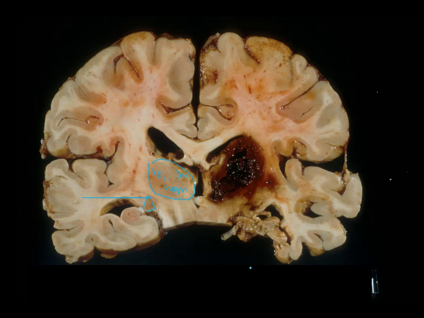Back to the very first day. What happens when you have a unilateral expanding mass? Yeah, brain herniates. It moves. So this person had transtentorial herniation on that side. That temporal lobe was completely necrotic. Let's take advantage here and look at the cortex.